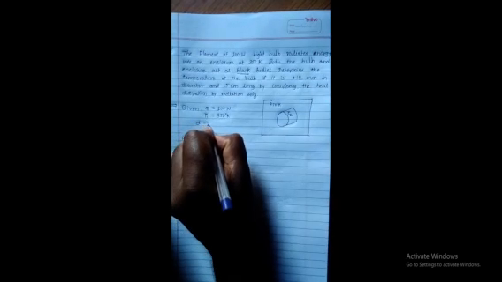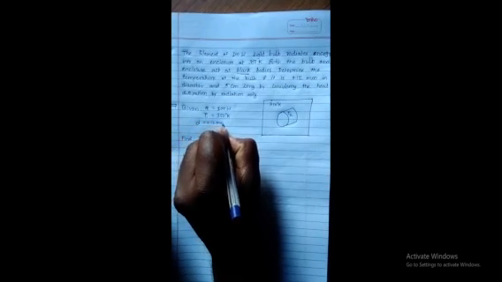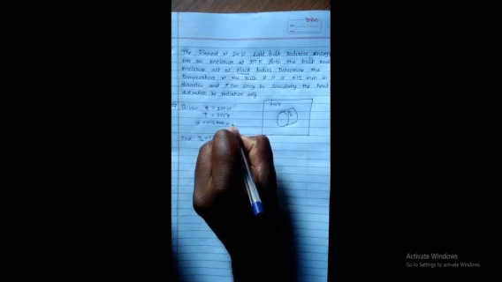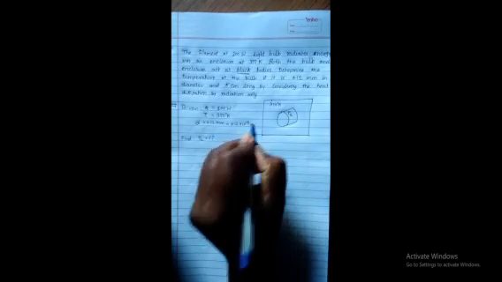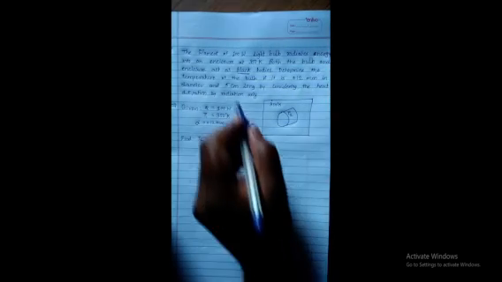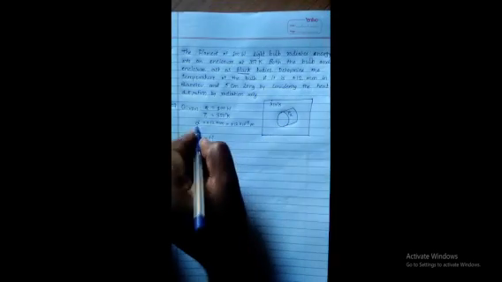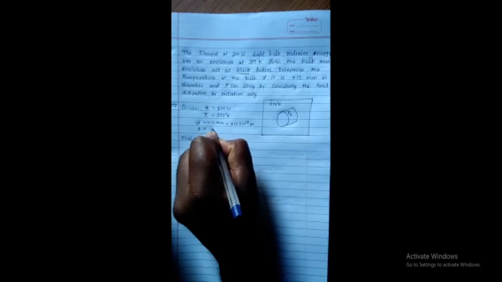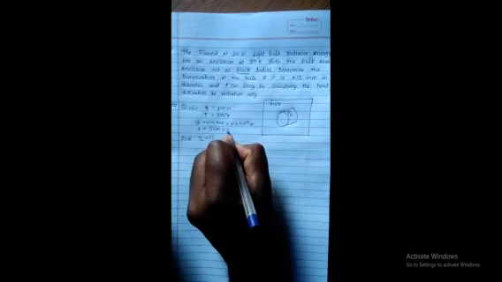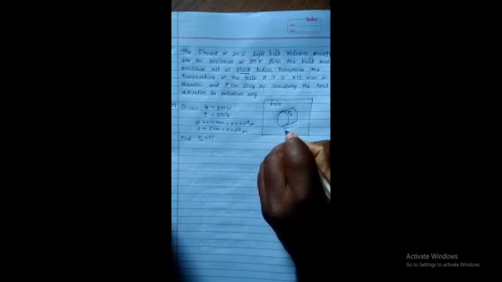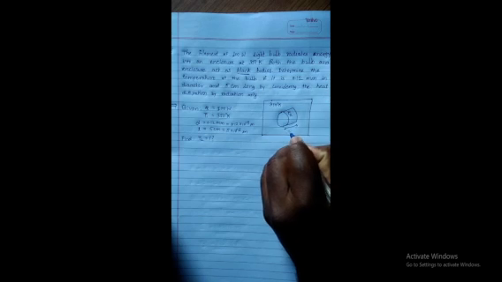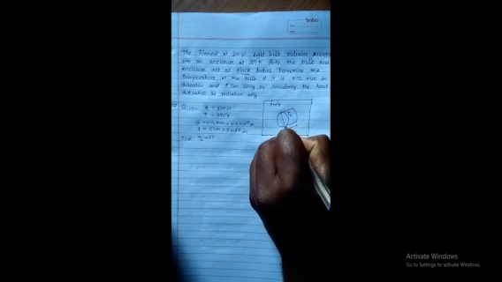So its diameter is 0.12 mm, that will be equal to 0.12 into 10 raised to minus 3 meter, and 5 cm long. Its length is 5 centimeter, that is 5 into 10 raised to minus 2 meter.